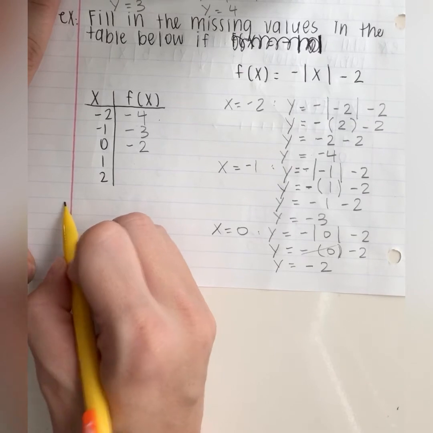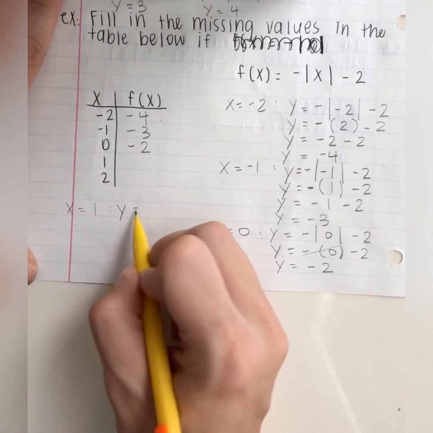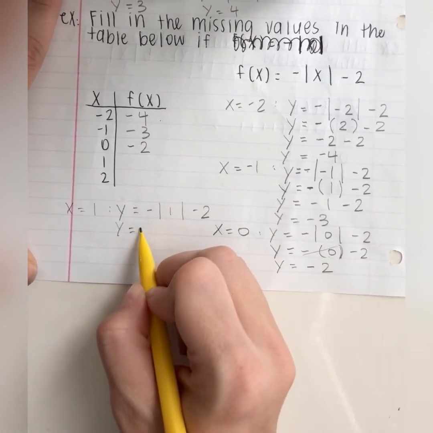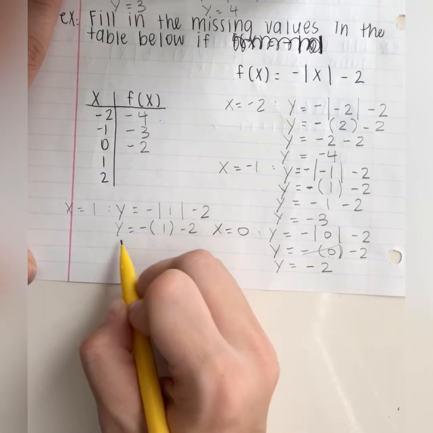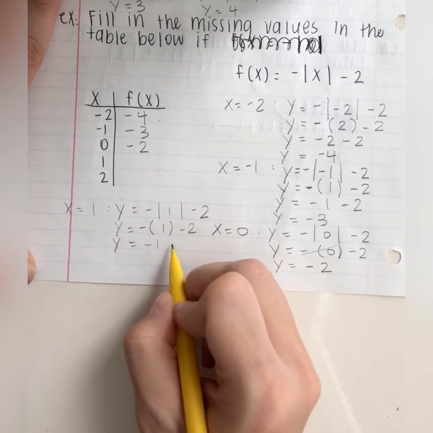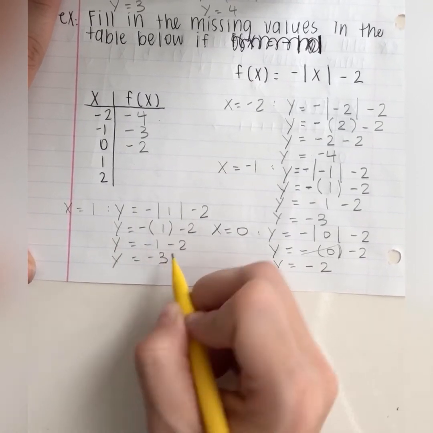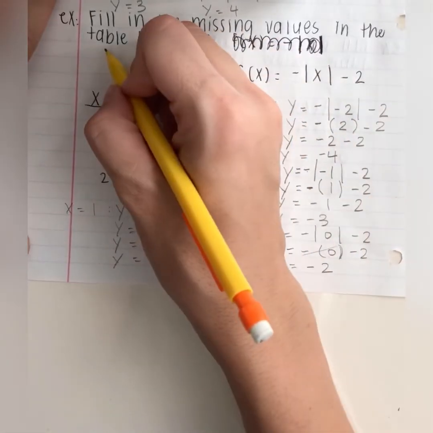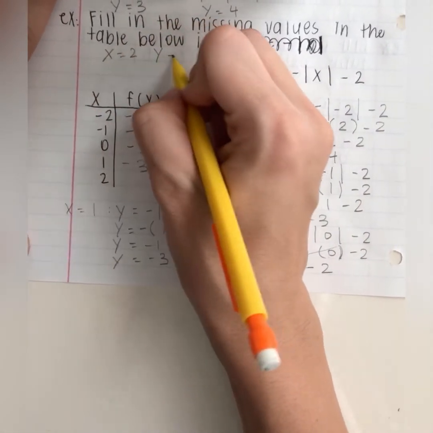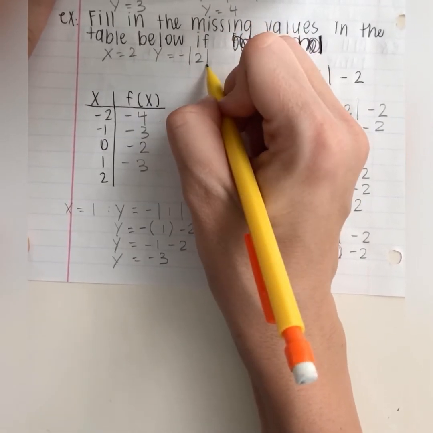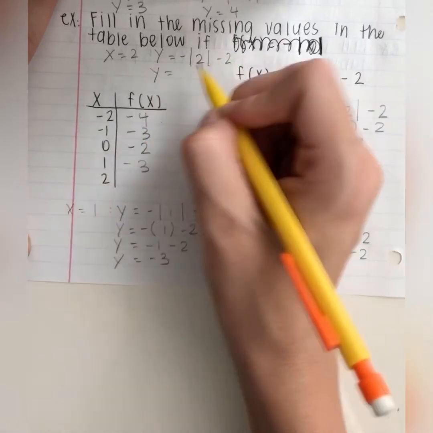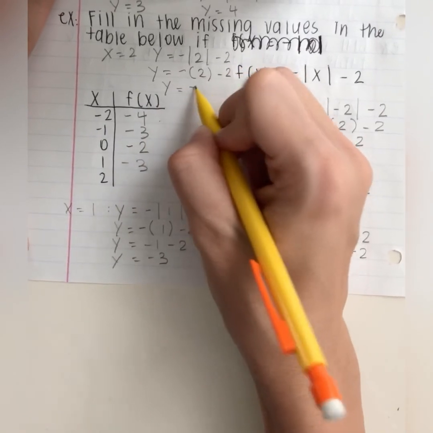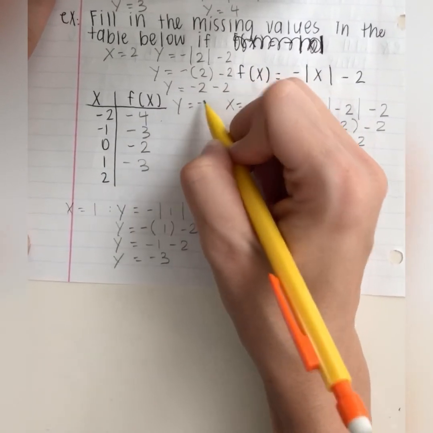And last ones, when x equals 1, we have y equals a negative times the absolute value of 1, minus 2. So we get negative 1 minus 2. So we get y equals negative 3. And I'm running out of room. Put x equals 2. Then we get y equals negative times the absolute value of 2, minus 2. The absolute value of a positive 2 is just a positive 2. So we get negative 2 minus 2, which gives us y equals a negative 4.